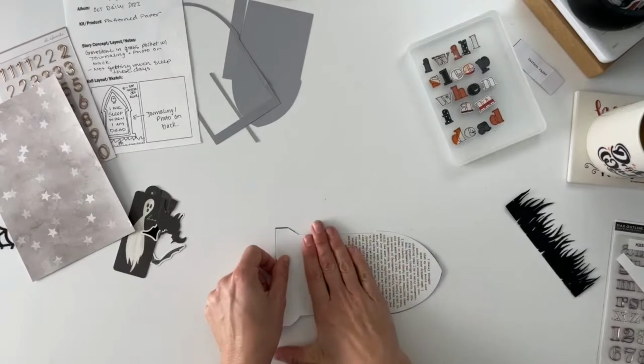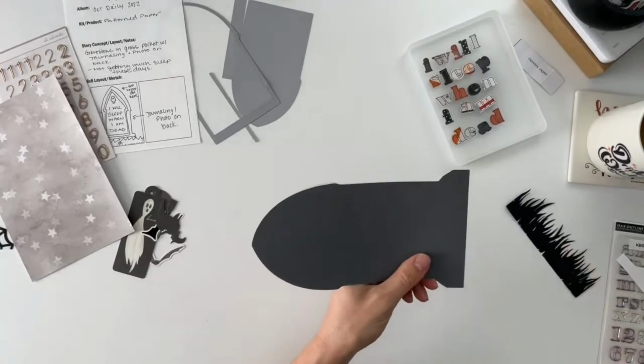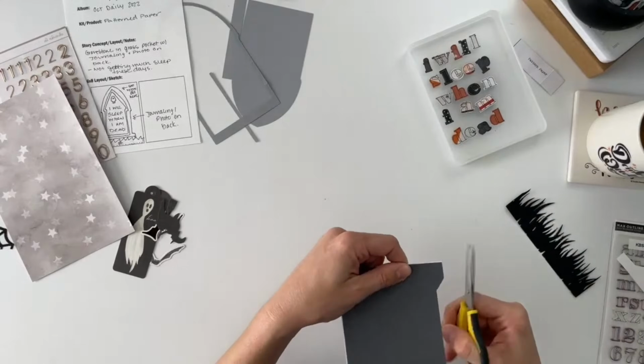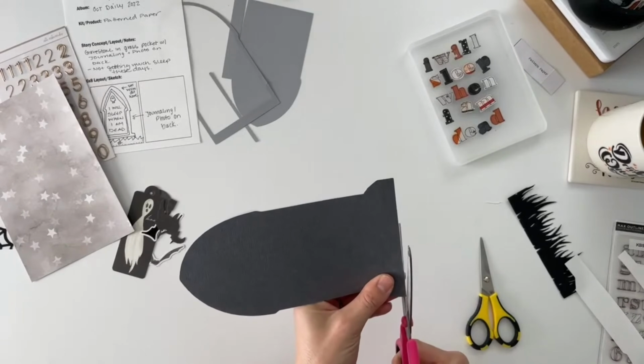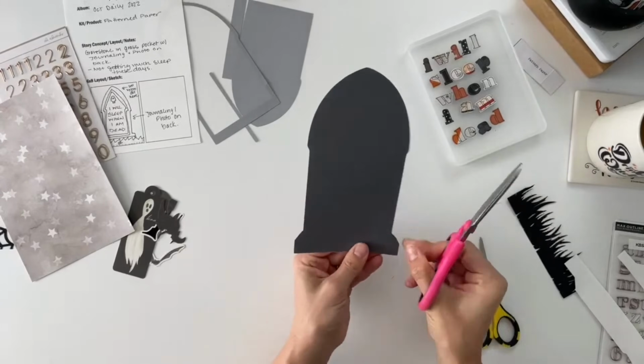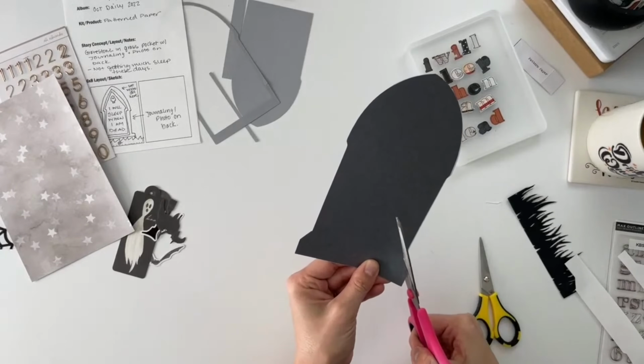So I have my title there in the tray, and my title is going to go on top of this interactive element that I used my Silhouette machine to cut out. This is going to be a tombstone.